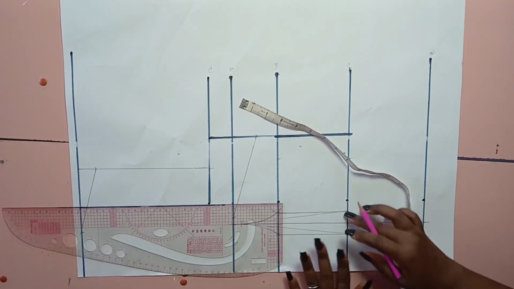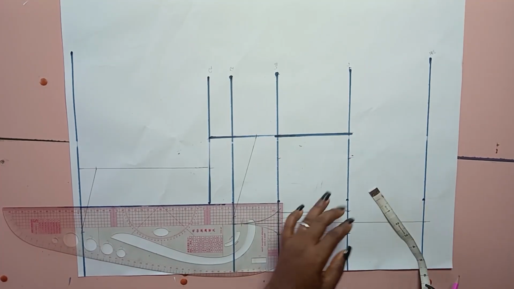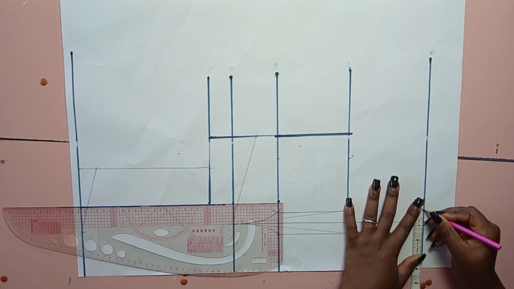So whatever you have on the waist here as darts, you are going to take it to the hem.